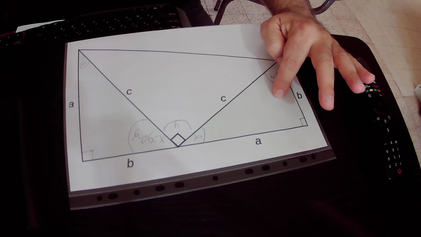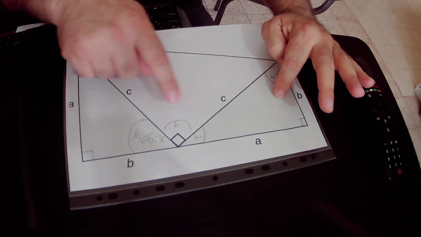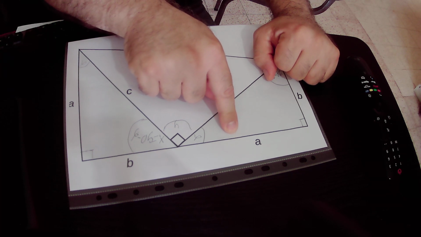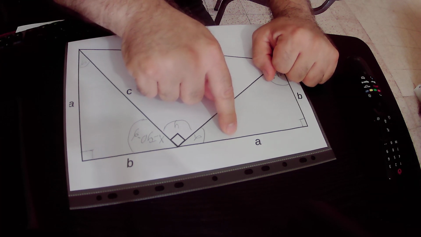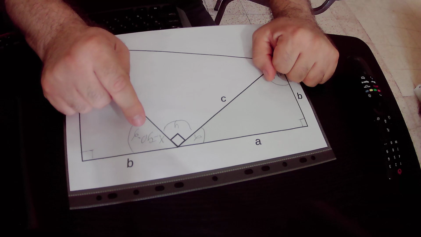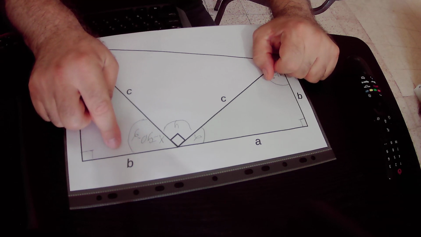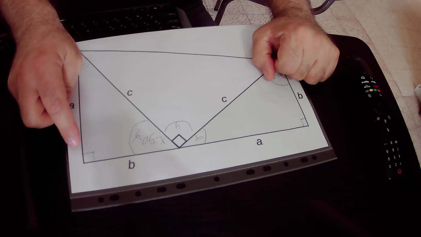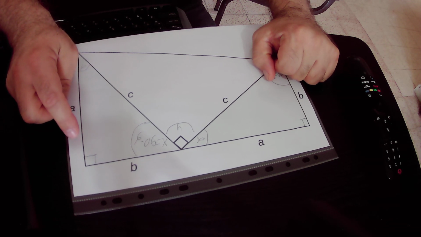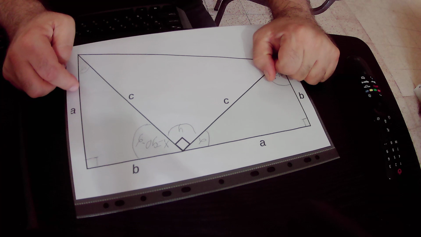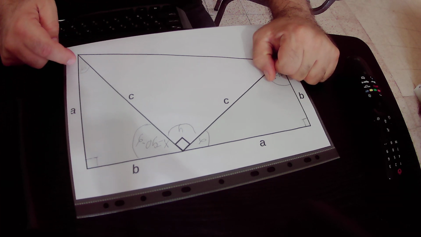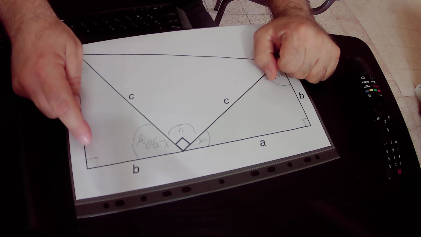We built it along the length of side A. We drew side B and raised a perpendicular whose length is the length of side A.